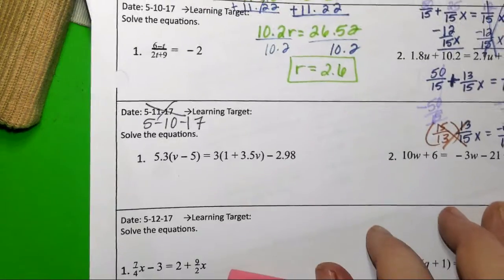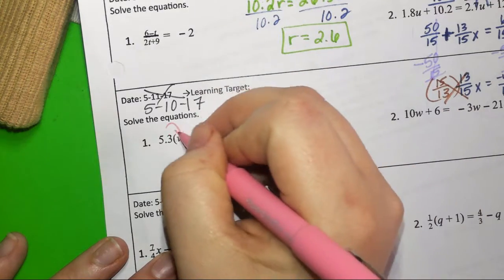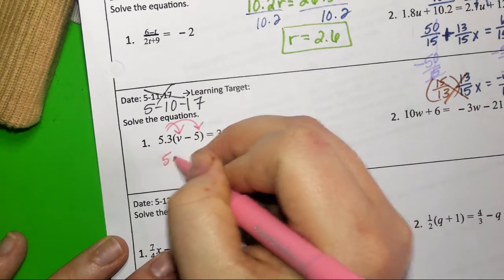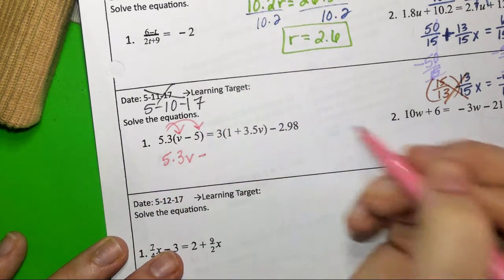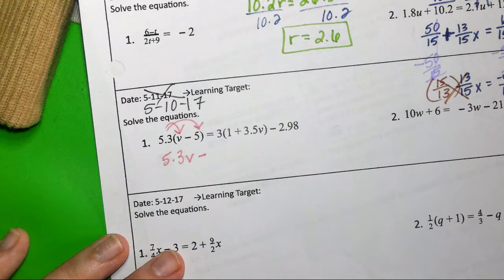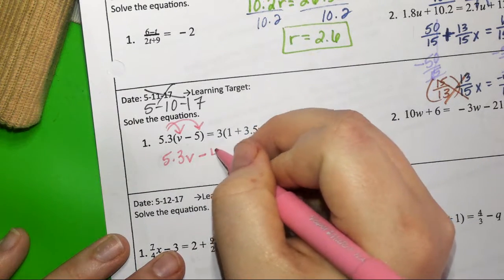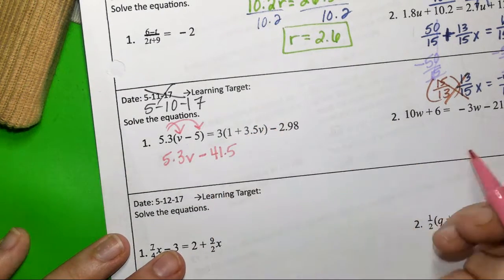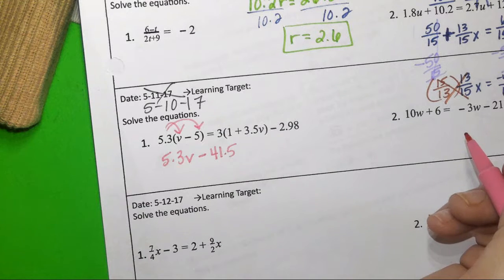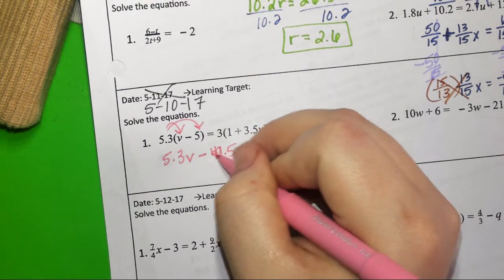I know the first thing I'm supposed to do in that bell ringer is distribute that 5.3, but I don't know what 5.3 times 5 is. Say it again. 21.5? 41.5. That feels really big. 26.5. Oh, okay, thank you.